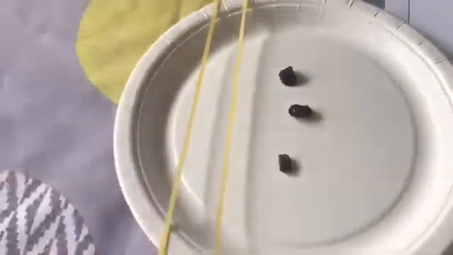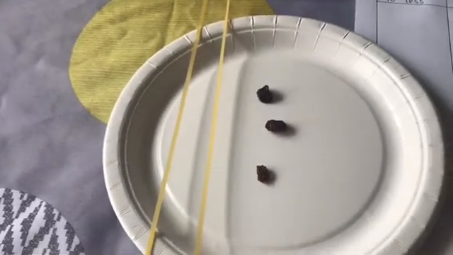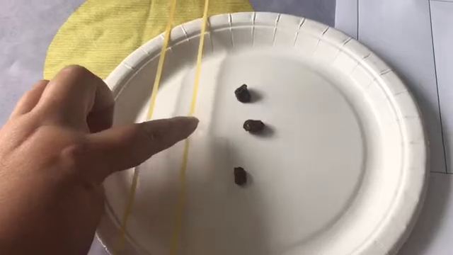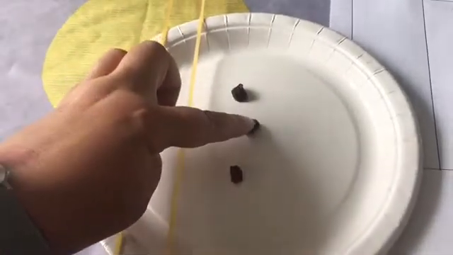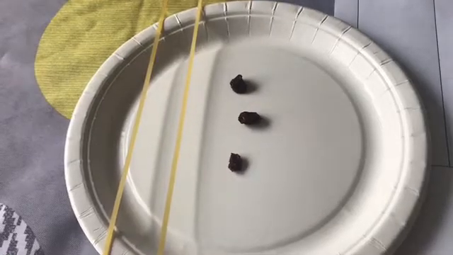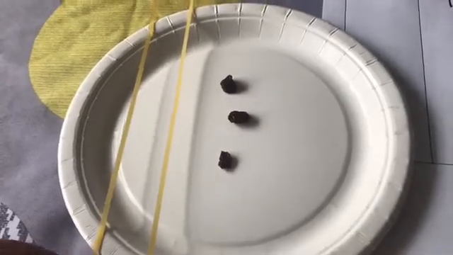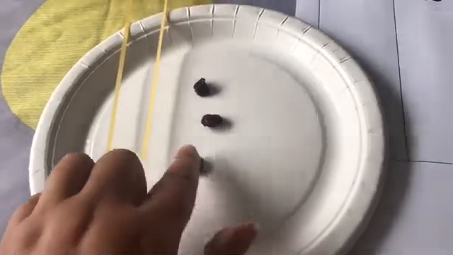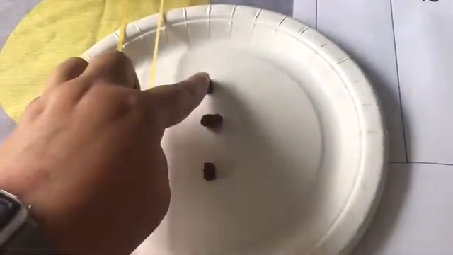I'm just going to put one more stick of 10. Now when I count, I can count 10, 20, 21, 22, 23. So 13, add 10 more, makes 23. The ones have stayed the same.